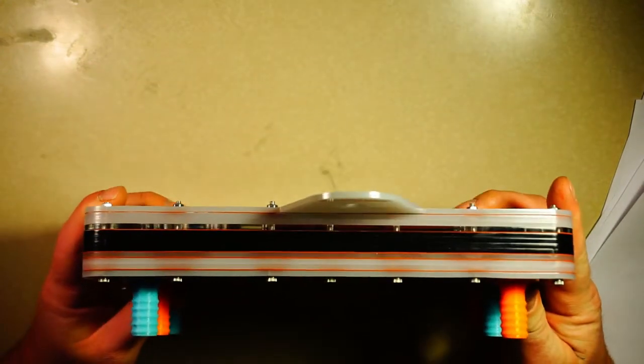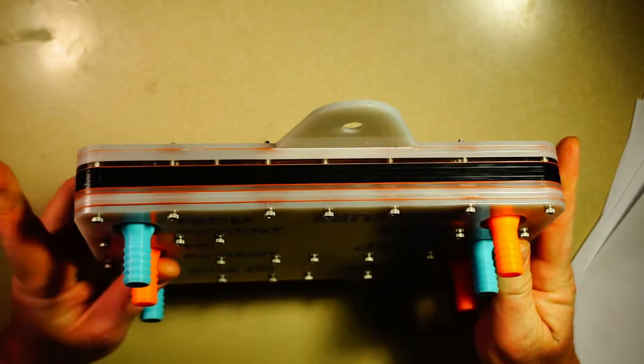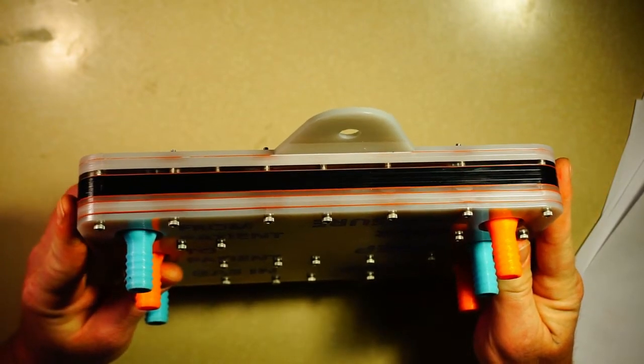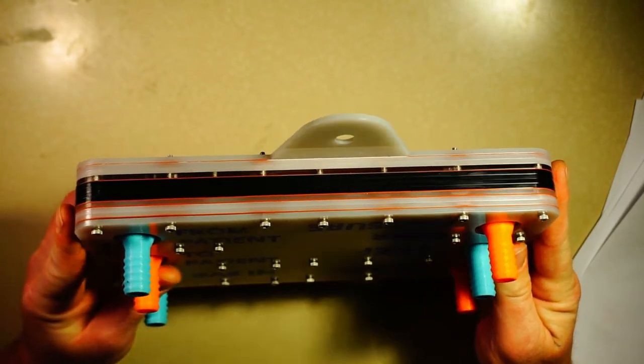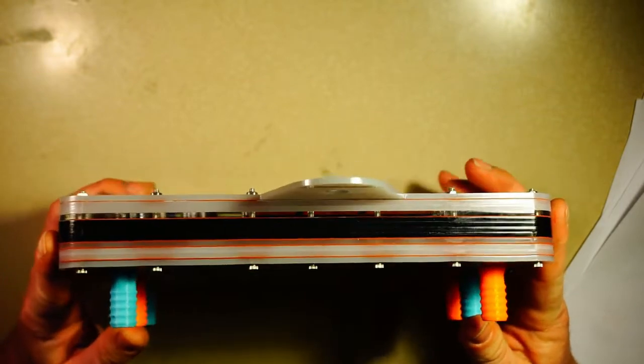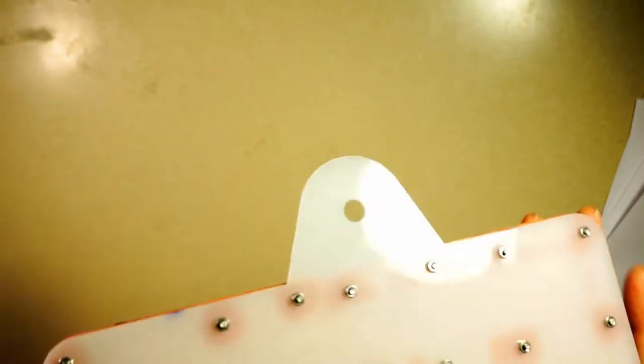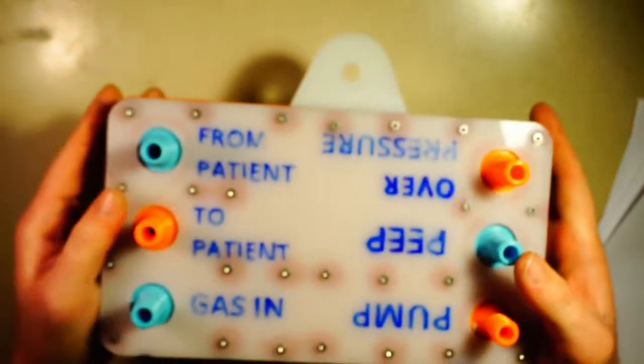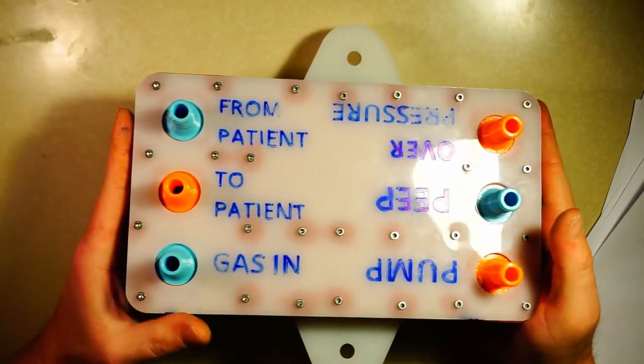So you can see it's a series of flat, laser cut acrylic, along with some flat, laser cut silicon pieces. And it's got a bunch of M3 screws and nuts on the backside holding this whole piece together.